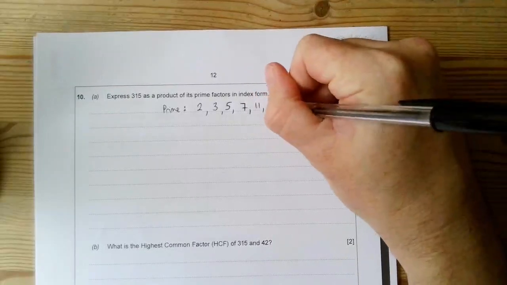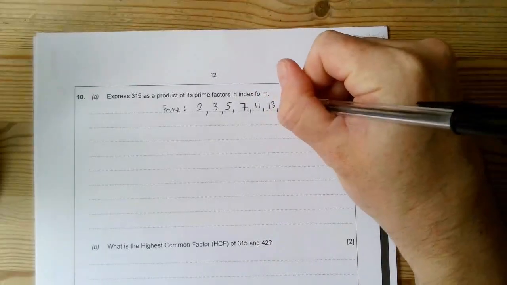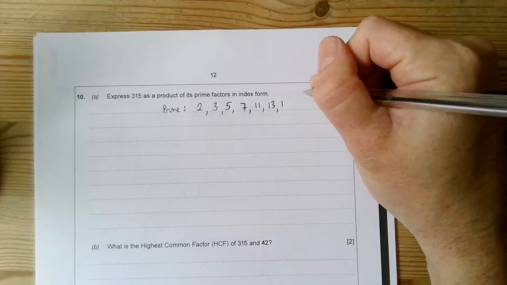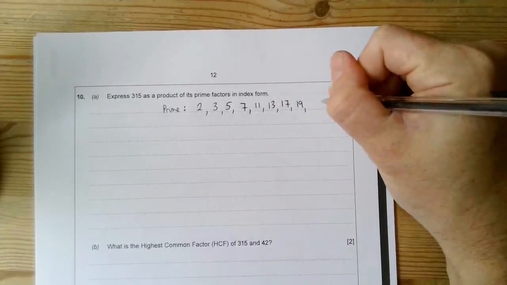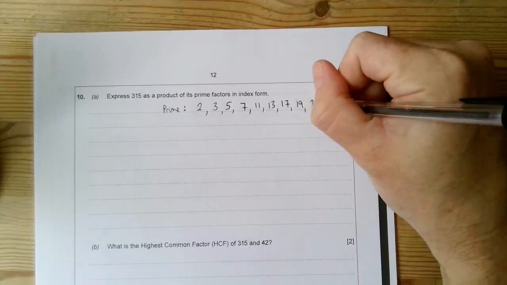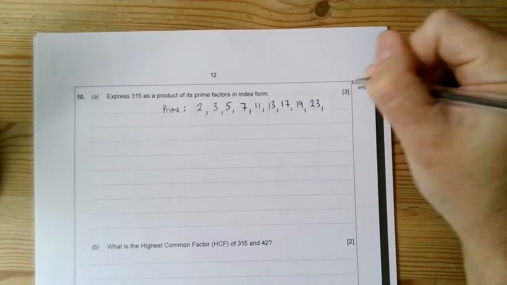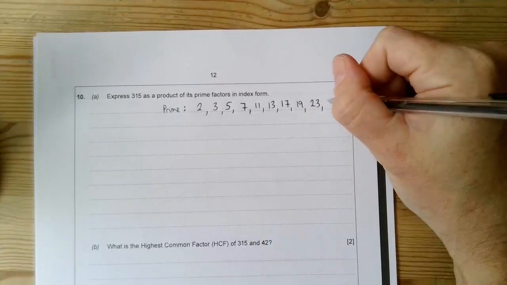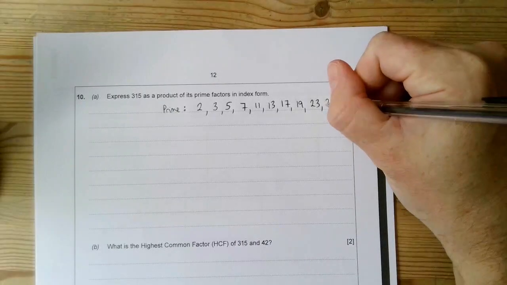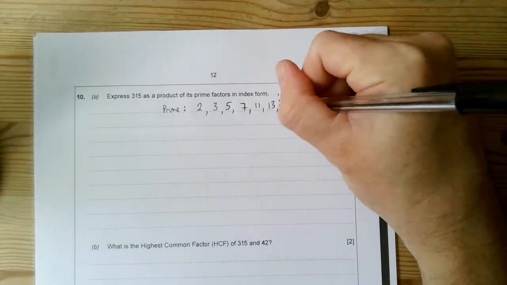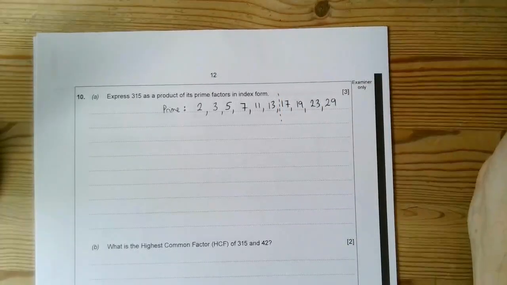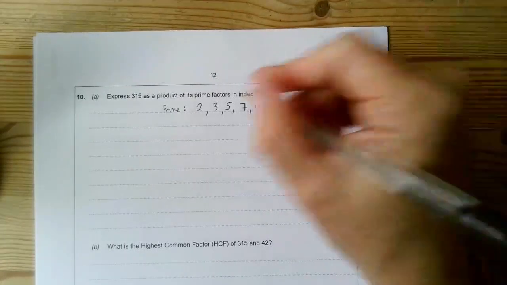11 is, 13 is. 15 is not because it ends in 5, so it's in the 5 times table. 17 is, 19 is. 21, no, 3 times 7. 23 is, 25, no, it's in the 5 times table. 27 is in the 9 times table. And then finally 29. Now that's my first 10. You will probably be fine up until that point there. If you know up to 13, you should be okay for what we're going to do now.